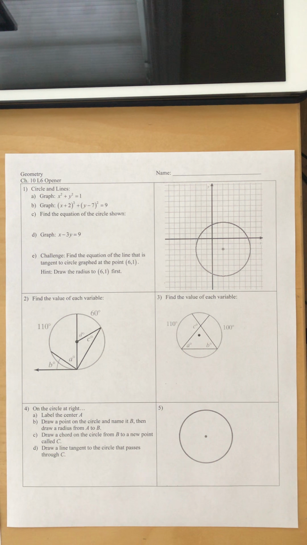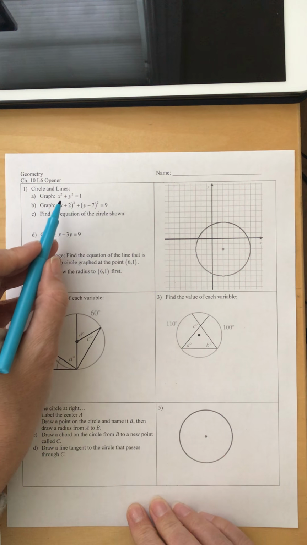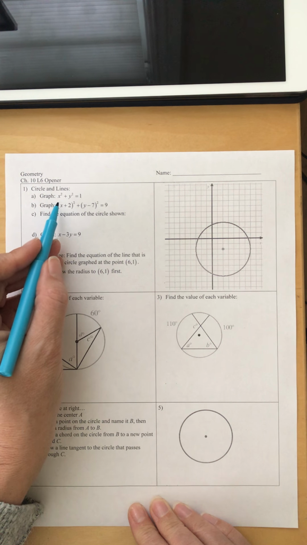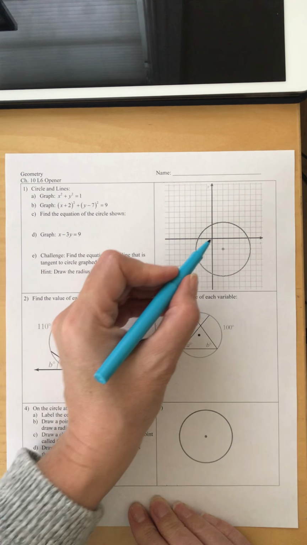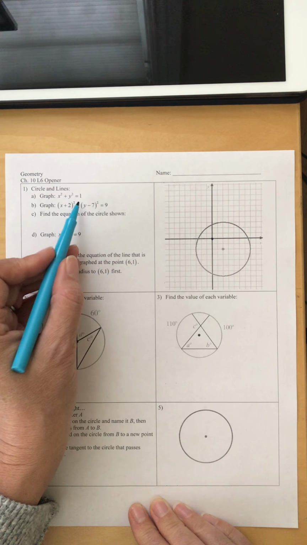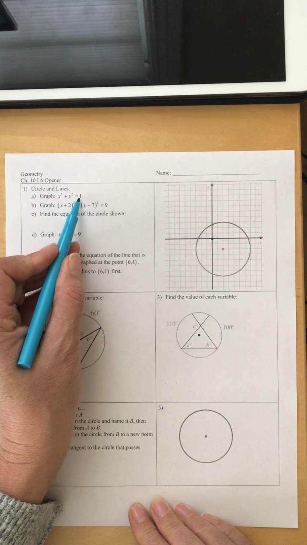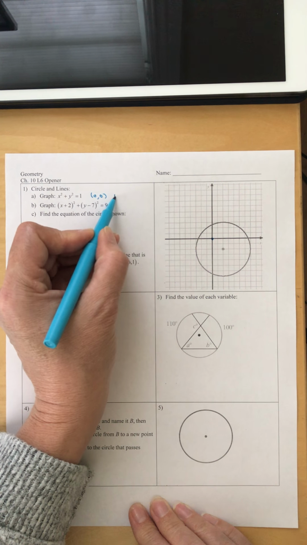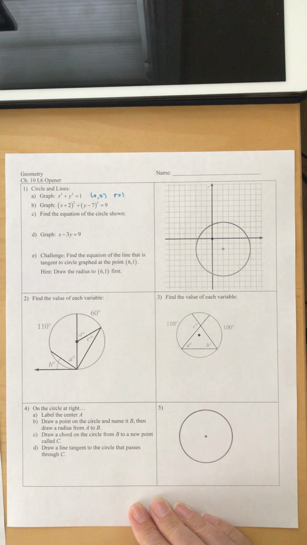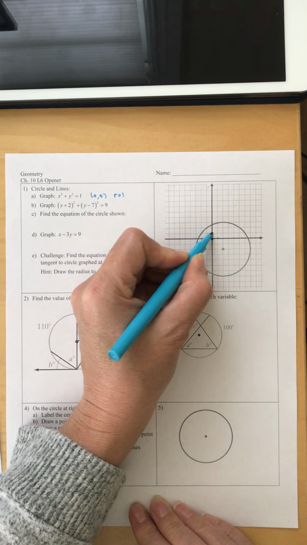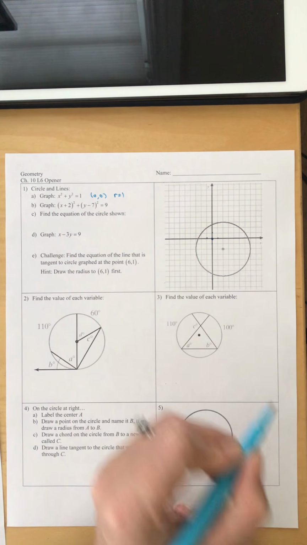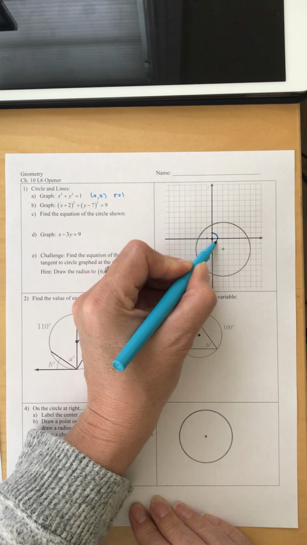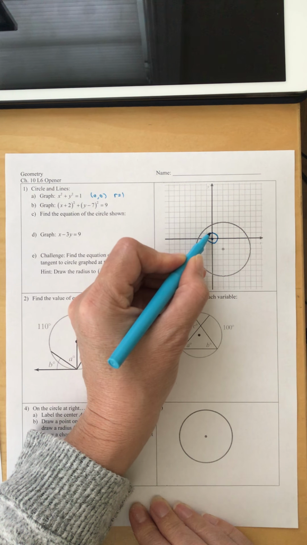So the first question is to graph circles and lines, and the first equation is x squared plus y squared equals 1. So I know that the center of that circle is 0, 0, and that the radius squared is 1, and so then the radius is 1. It's always a good idea to write down the center and the radius when you're going to graph the circle. And it's just going to be this little baby. A little lopsided there.